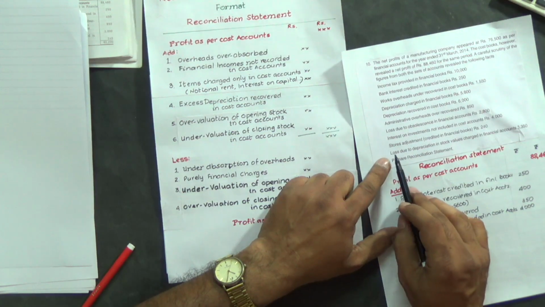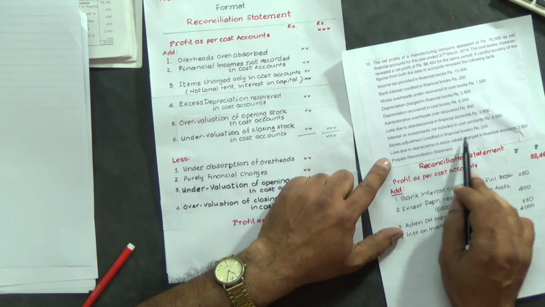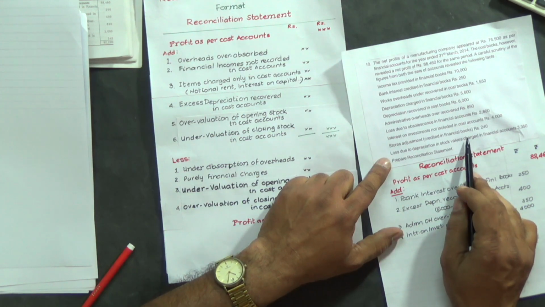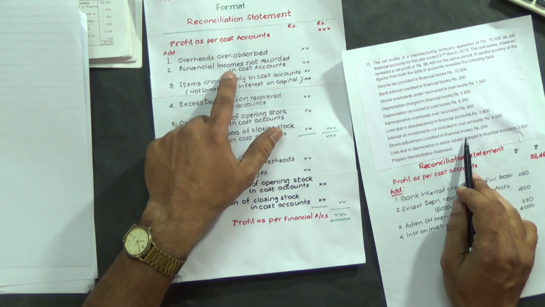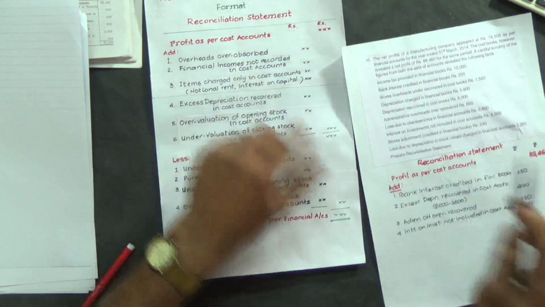Next line item, stores adjustment credited in financial books. Stores adjustment credits, again it's a financial income only, recorded only in financial books, not in cost books.